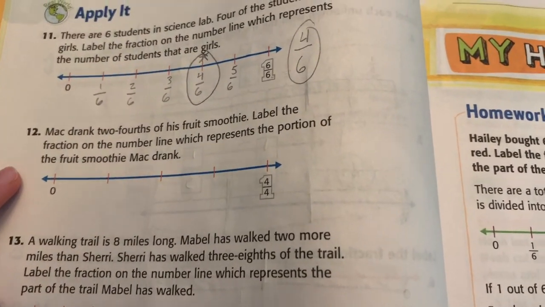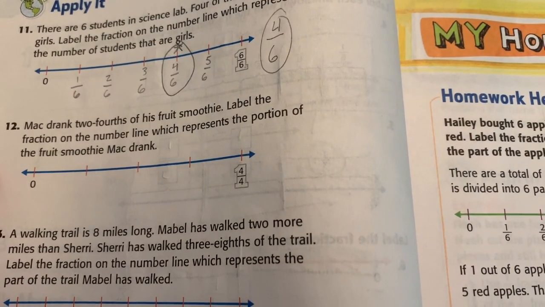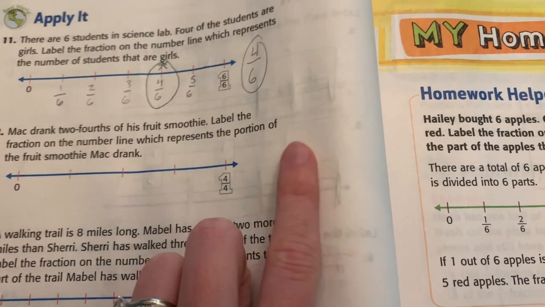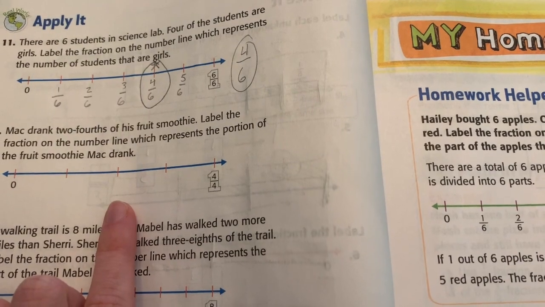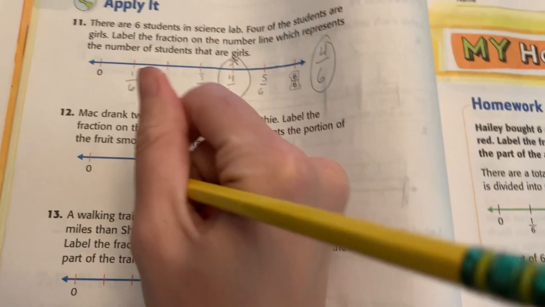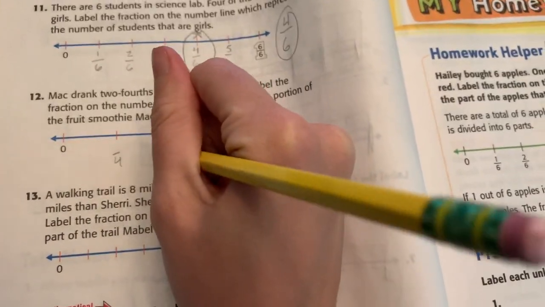Number 12, Mac drank 2/4 of his fruit smoothie. Label the fraction on the number line, which represents the portion of fruit smoothie Mac drank. My denominator is 4. Label all of my tick marks with the denominator of 4.